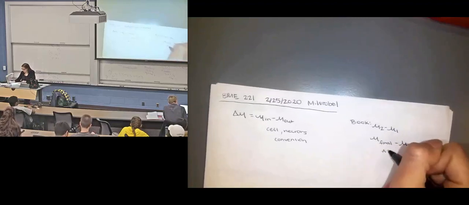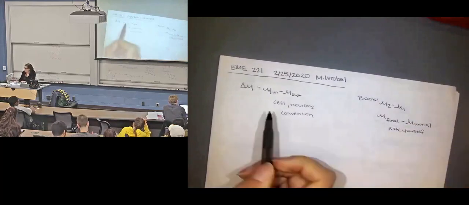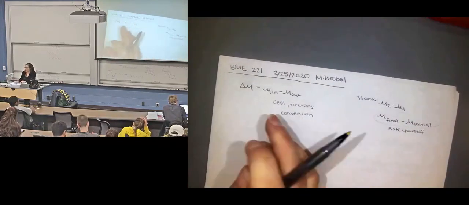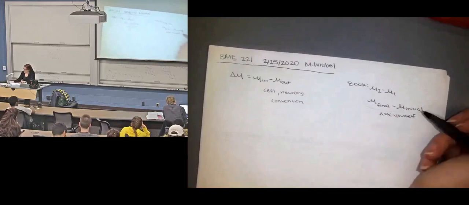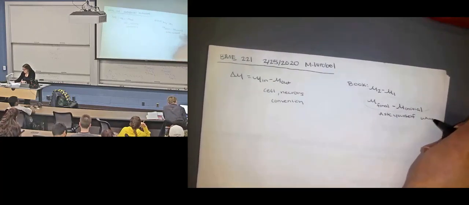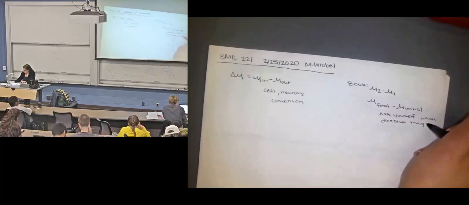I recommend always writing it as final minus initial, and then asking yourself which way am I going. However, when we get to electrical potential, in minus out will be the resting potential, and so the resting potential won't change. It'll always be in minus out. So just ask yourself which direction things are moving.